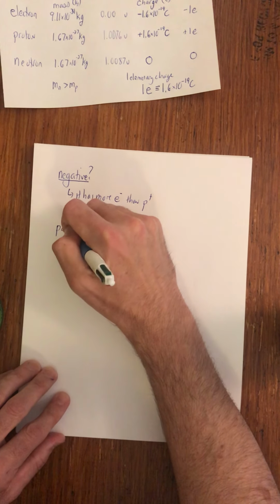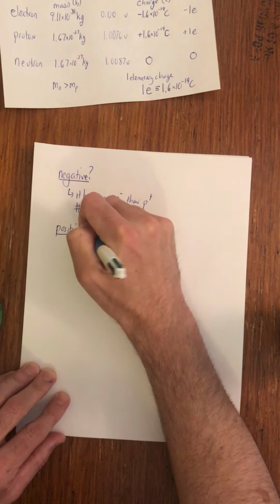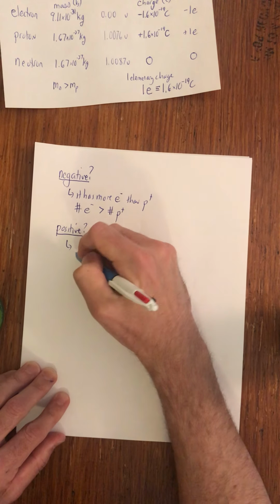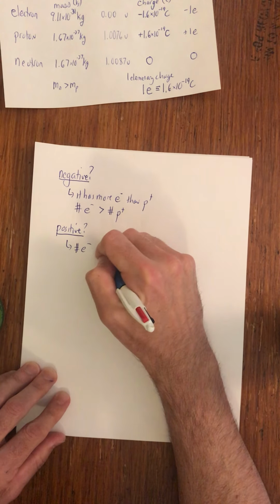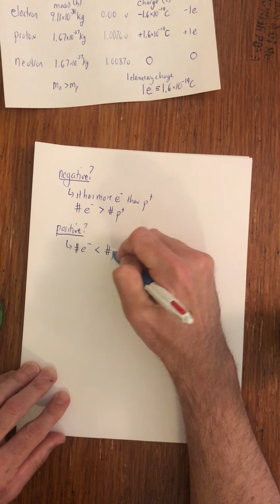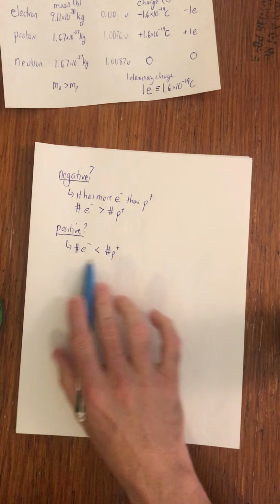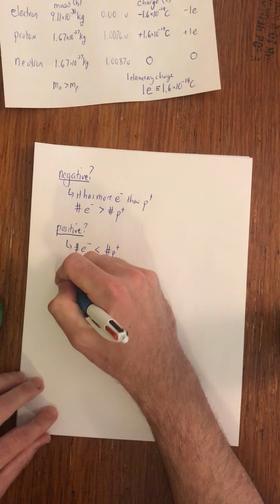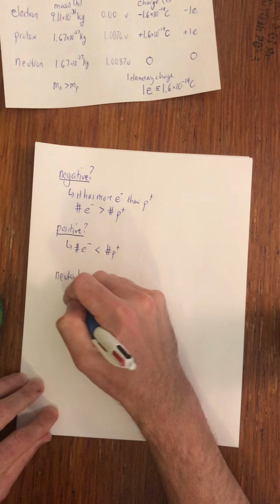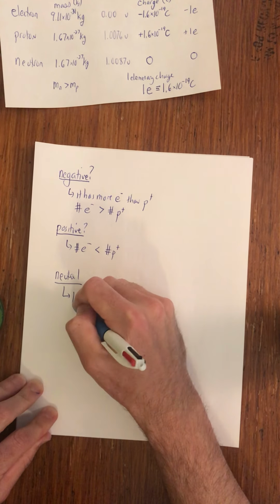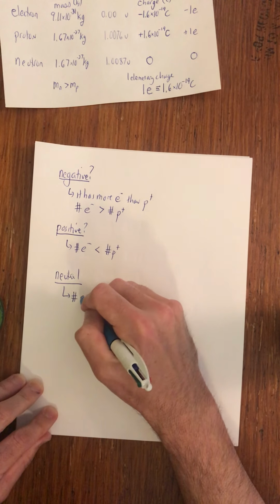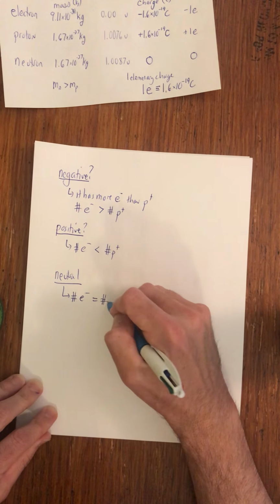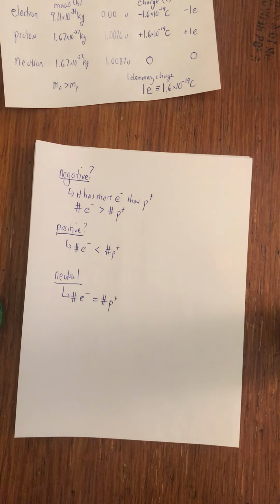Therefore, what does it mean for an object to be positive? The number of electrons is less than the number of protons. I just want to keep phrasing it like that, structurally, to make it easier. And what does it mean for an object to be neutral? The number of electrons is equal to the number of protons.